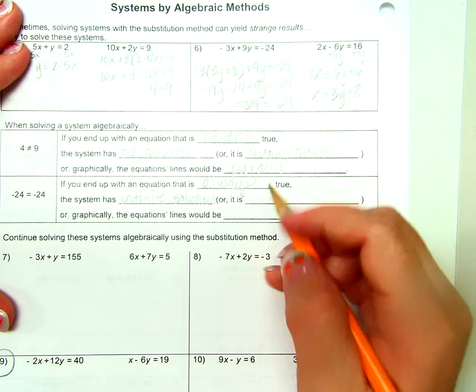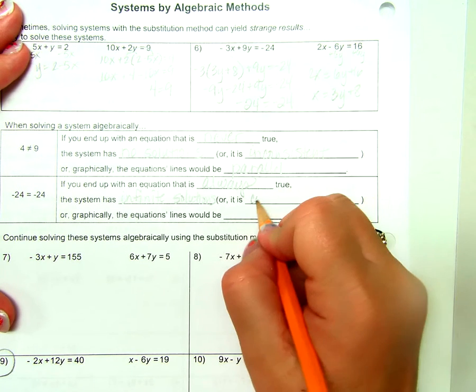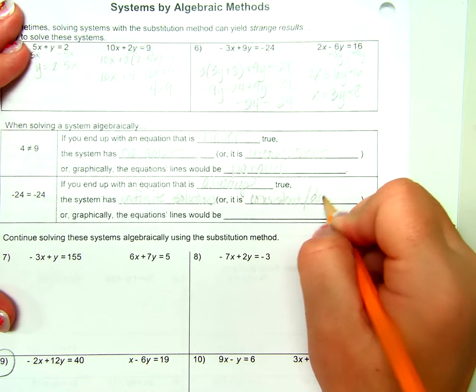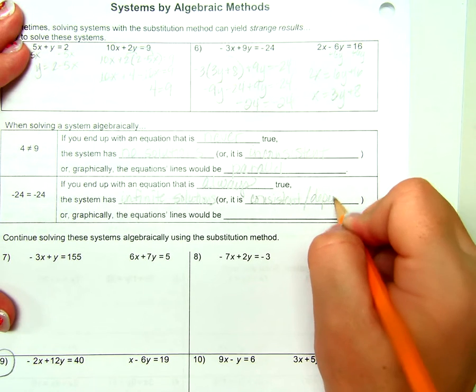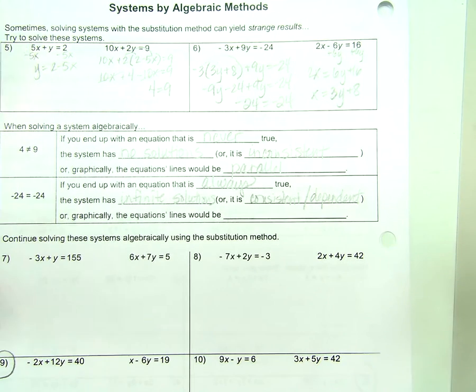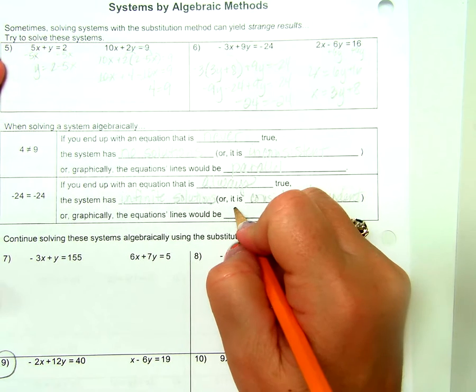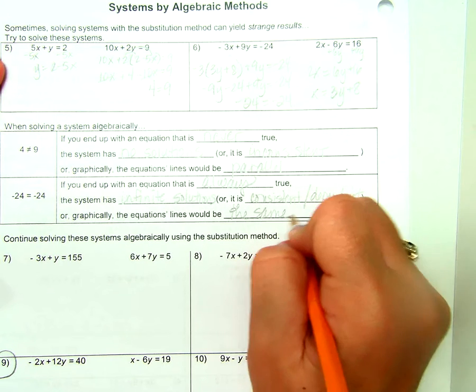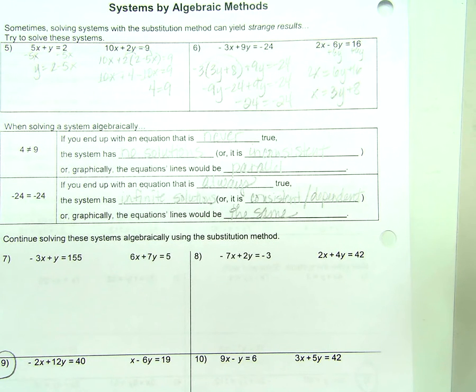Or it is consistent and dependent. Okay? Or graphically the equations lines would be the same, or that other word that we put, coincide. Right? Okay? Any questions about this?